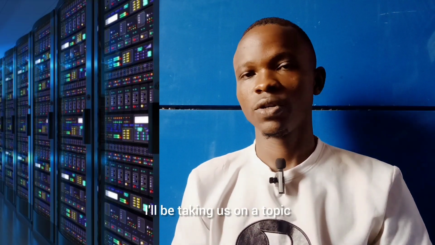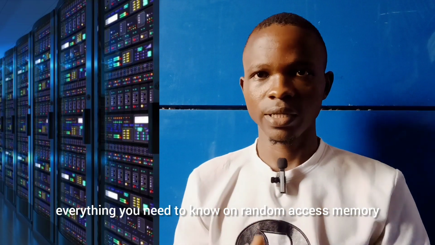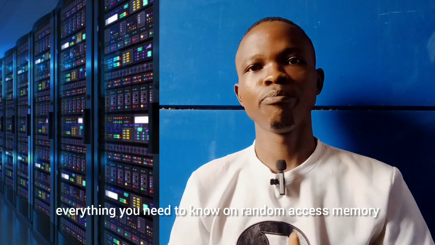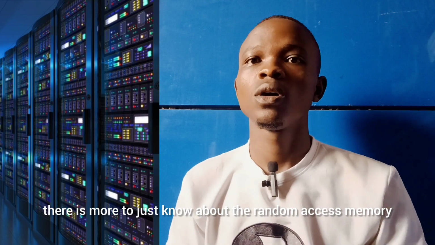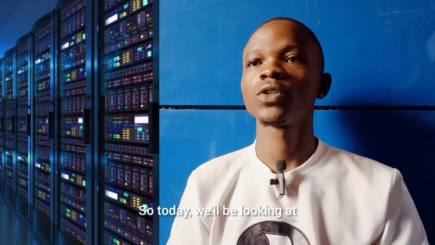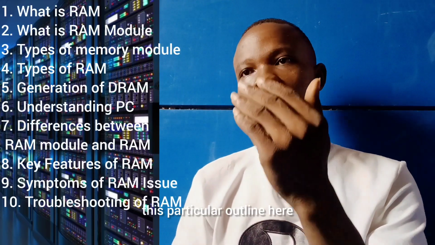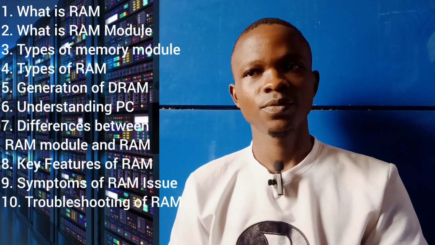So today I'll be taking us on a topic: everything you need to know on random access memory. There is more to know about random access memory. Today we'll be looking at this particular outline. Number one is what is RAM.